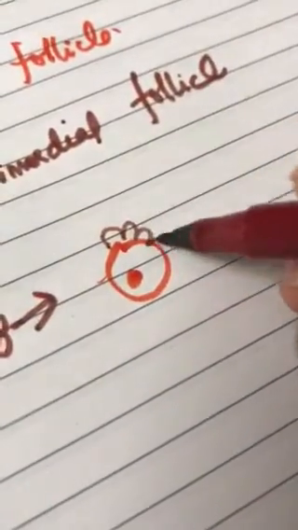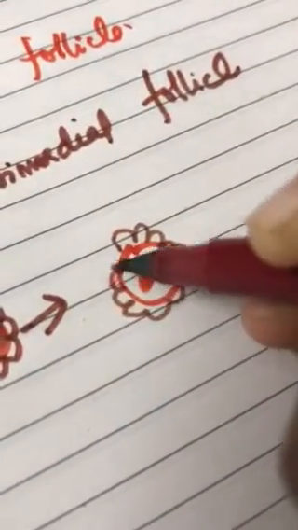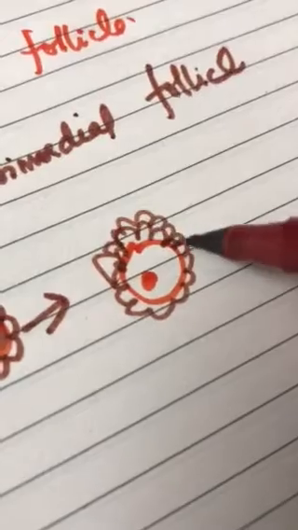Now we can draw like this, it multiplies. Inside, the nucleus is there. Now it gets multiplied, 1 2 3 4 5 6 7 8 9 10. Again it gets multiplied, double layer. Now it is called a primary follicle. What is this follicle? Primary follicle. Understand? So the first one is called primordial, this is called primary. Second, now what happens, next layer.